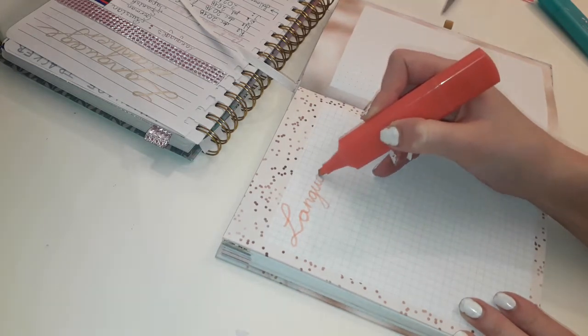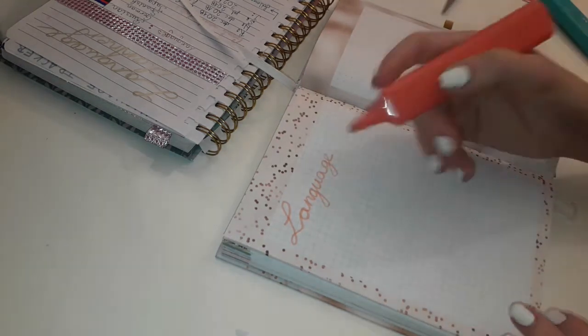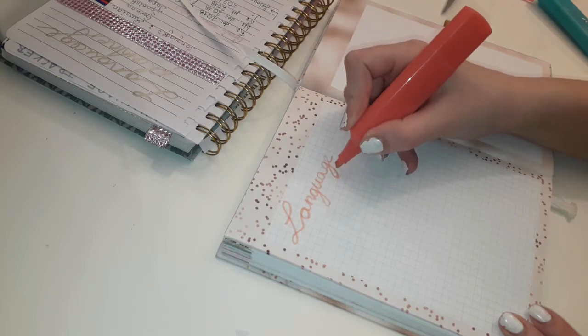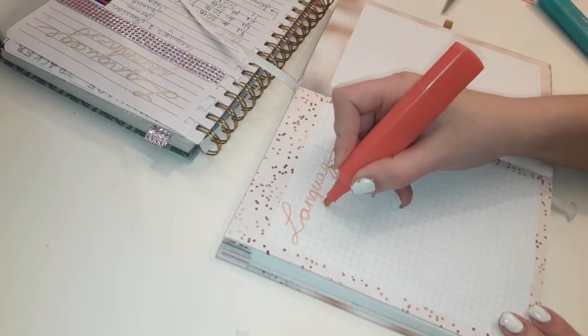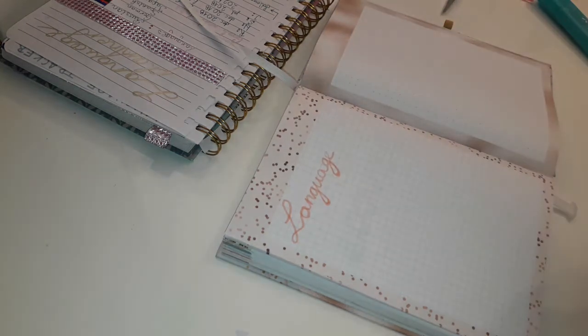So here I'm making a little title and I'm writing just the language planner, and I'm doing this in multiple colors simply because I really like multiple colors. I like it to be very colorful and nice. So that's all that I'm doing, basically just writing a title.